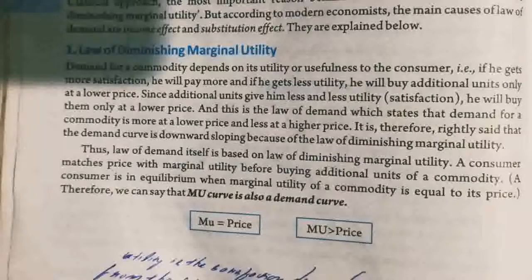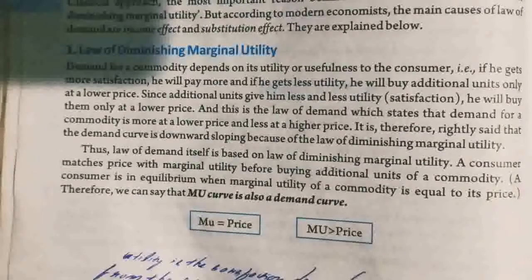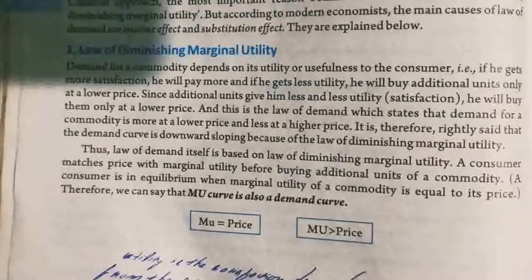And utility means the satisfaction that a consumer derives or gets from consumption of a good or a commodity. The satisfaction that a consumer gets from consuming a good or a commodity.